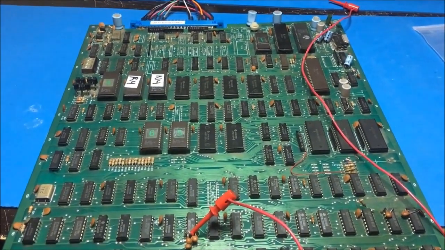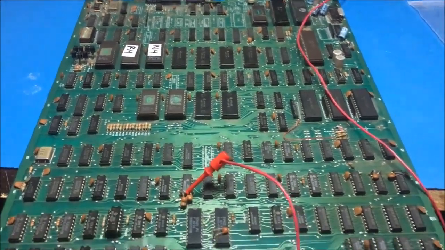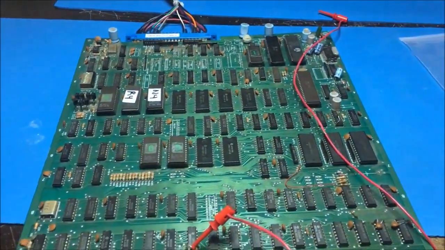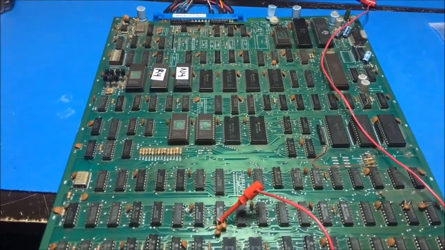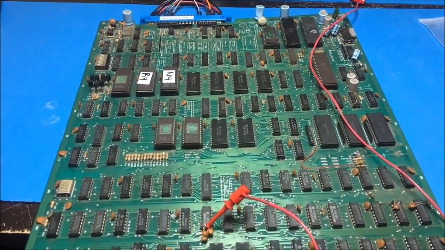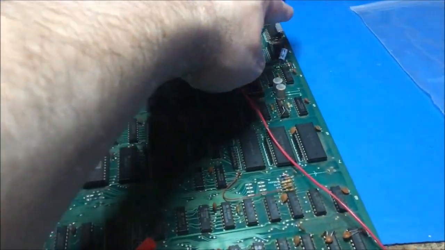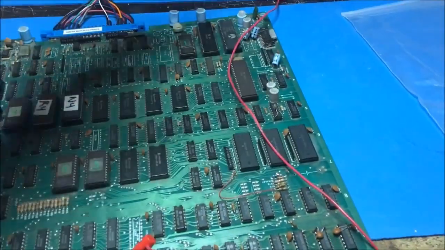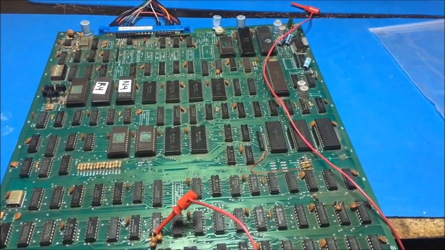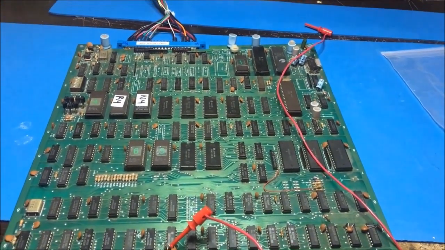But I'll tell you what, I think I would rather have this board than the Gottlieb board, because this is all on one board. There's no soundboard, no junk like that. Your amplification, your sound system's all right up in here. I mean, this is pretty nice.